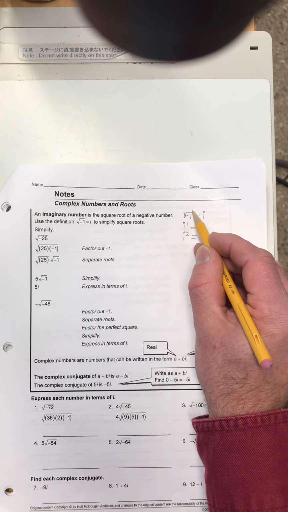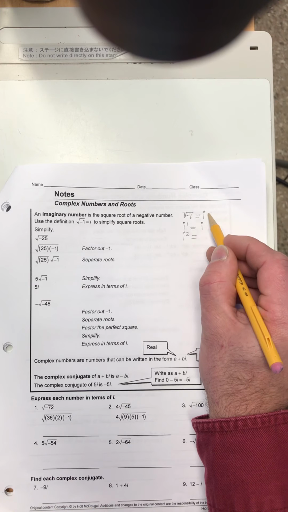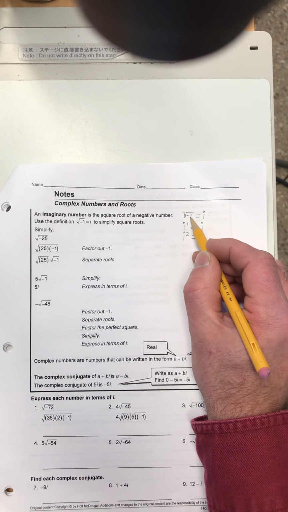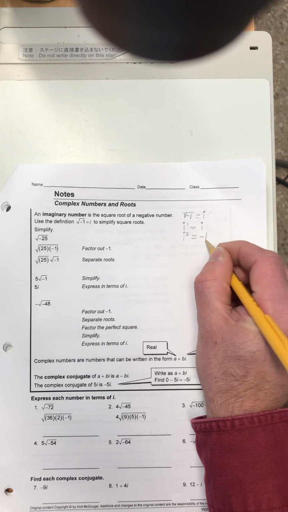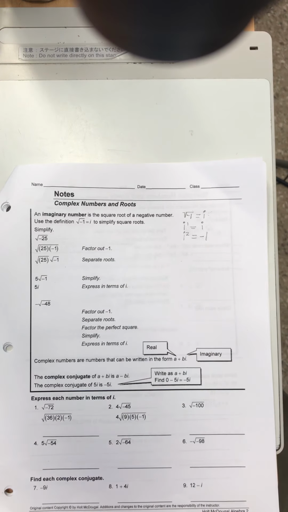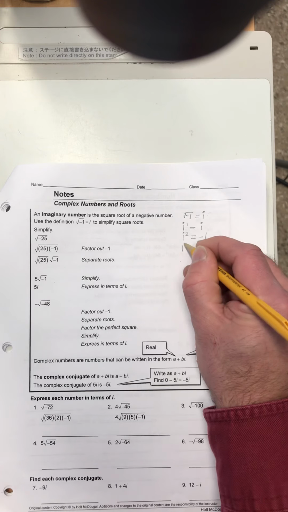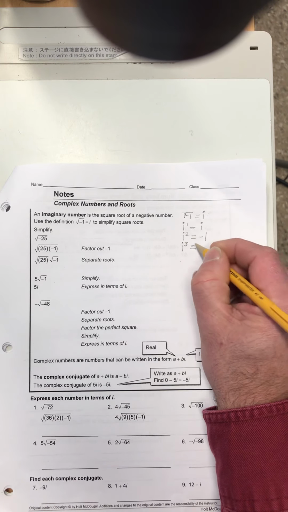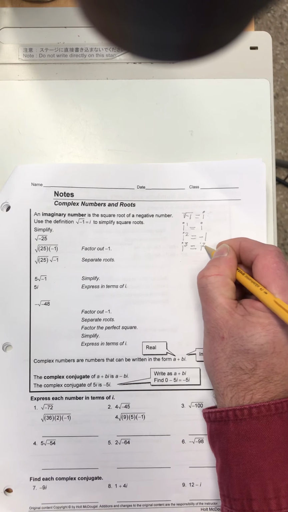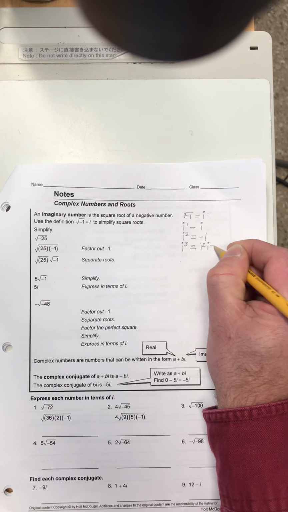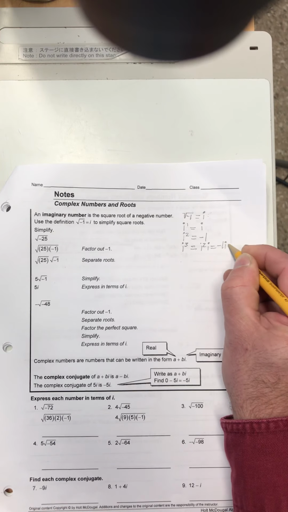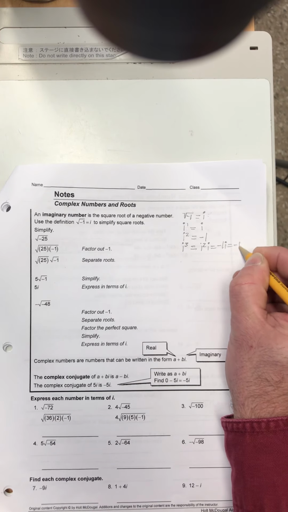If I square both sides of this, i squared would be equal to -1. i to the third is equal to i to the second times i, which would be -1 times i, which would be -i.